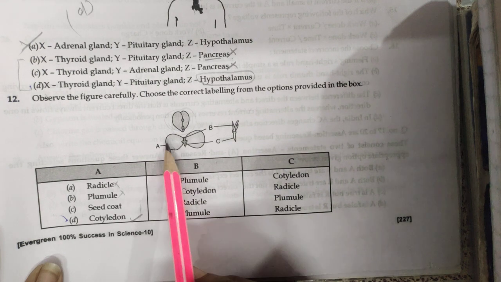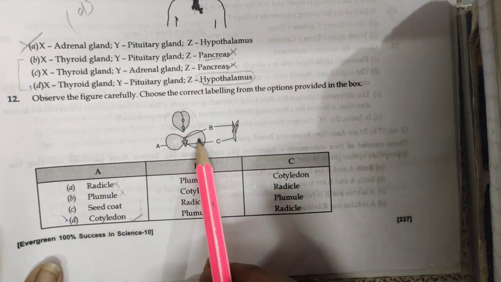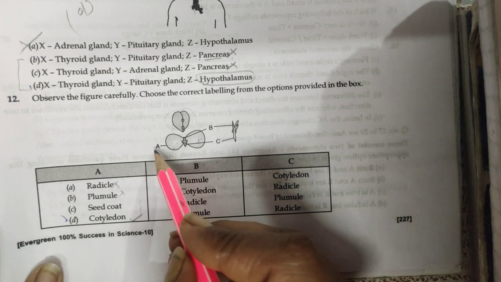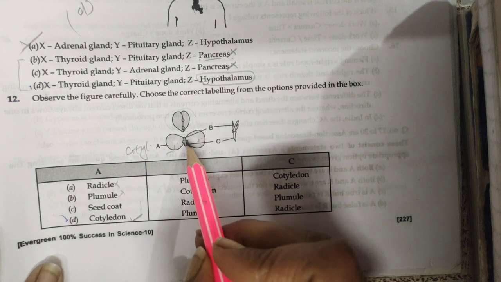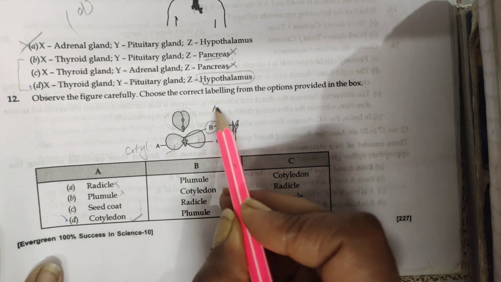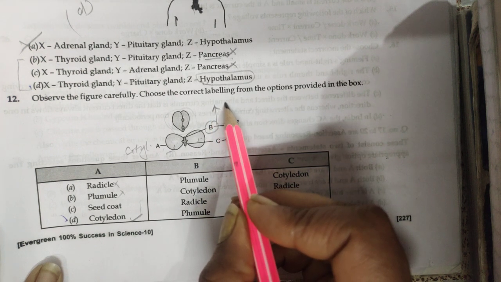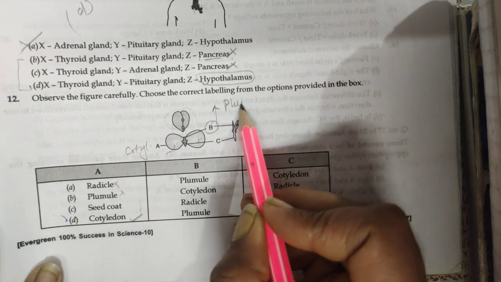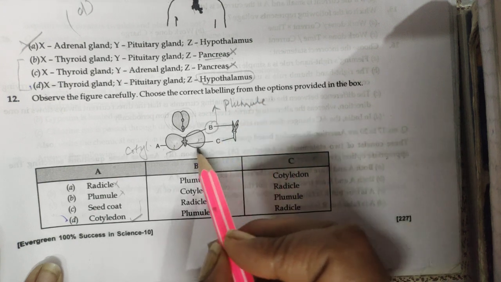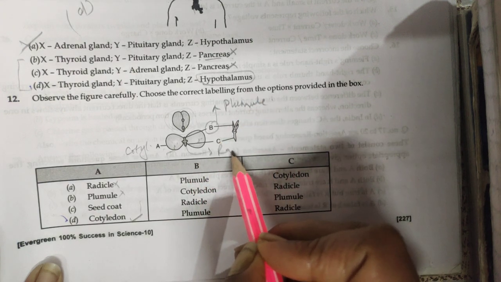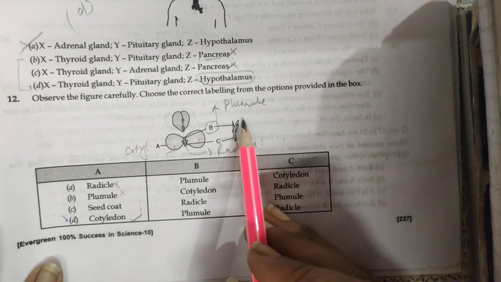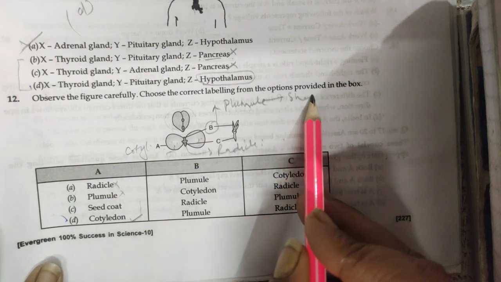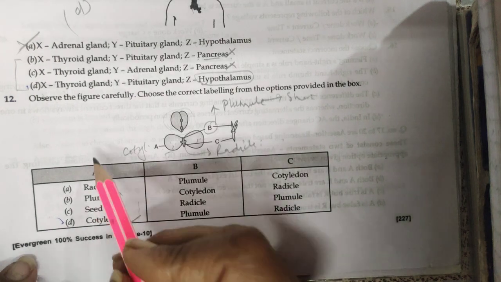ठीक है क्यों? Because these are the two fleshy cotyledons and the upper part A is cotyledon which is a fleshy part, whereas the B which goes up is known as plumule, and the lower part is known as radicle. Radicle gives rise to root system, whereas plumule gives rise to shoot system. Okay, so my correct answer is D.